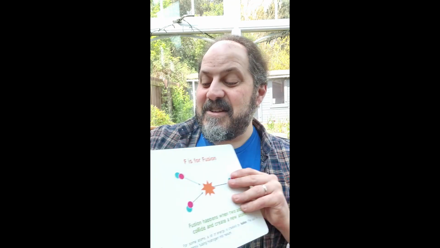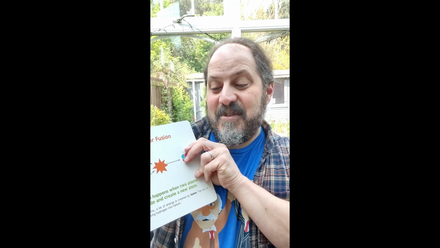E is for Einstein. Albert Einstein invented the theory of relativity. Or did his wife? We don't know, but it doesn't really matter. Because of that theory of relativity, and E equals mc squared, which is another thing E stands for, he's considered to be one of the greatest scientists who ever lived.